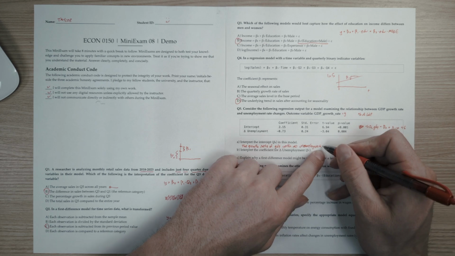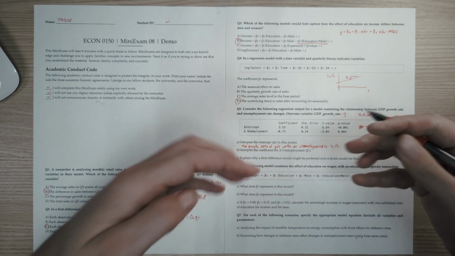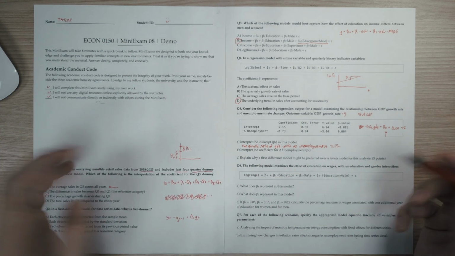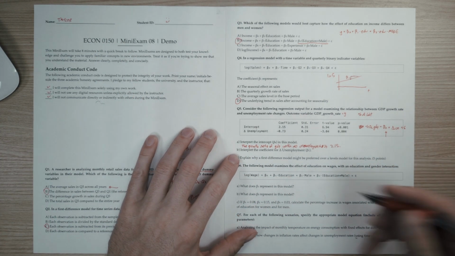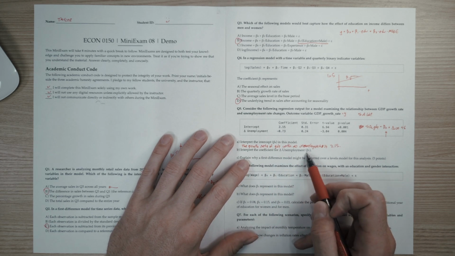Well, maybe you should include, it is 2.15. So this is like the actual growth rate that we've estimated. So interpret the coefficient for delta unemployment, beta 1.